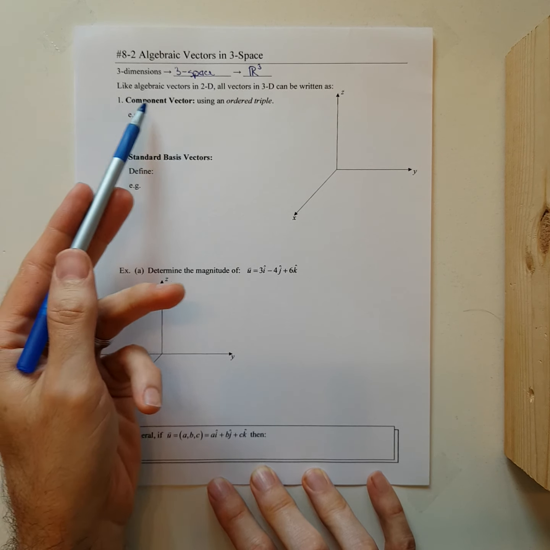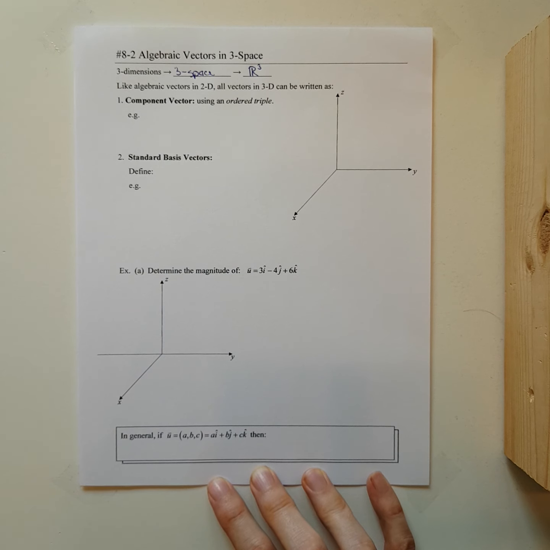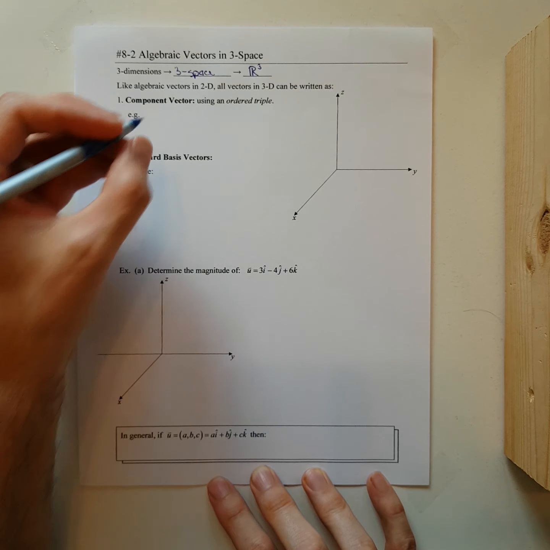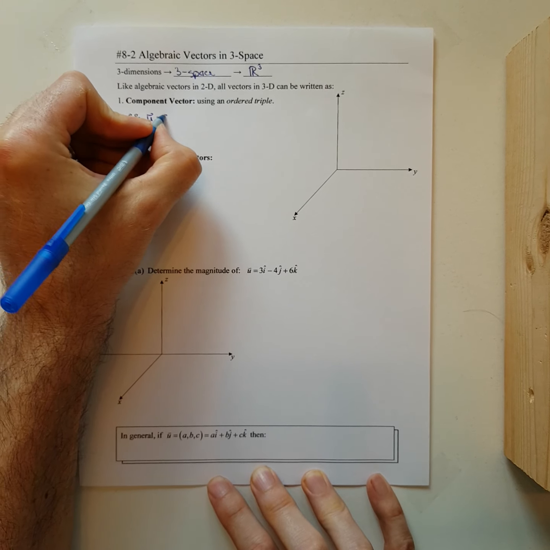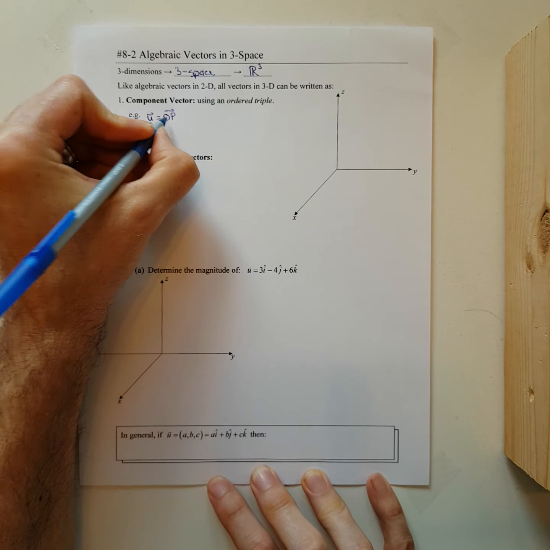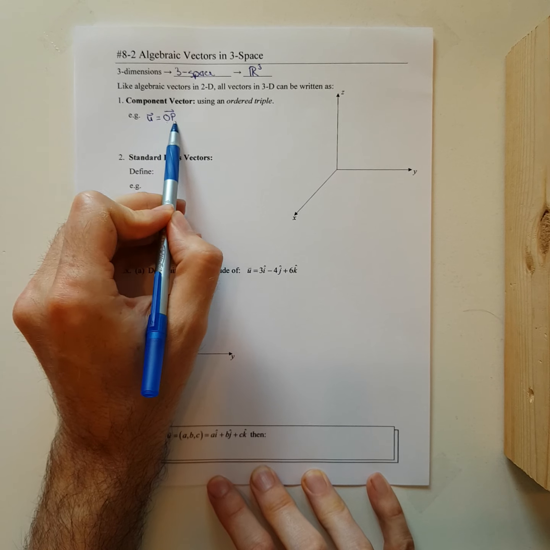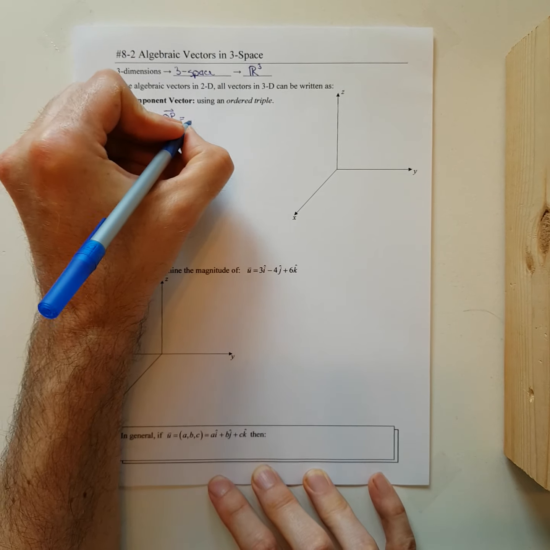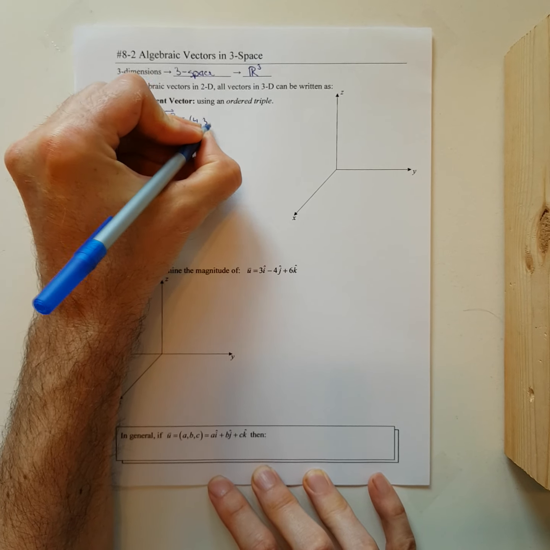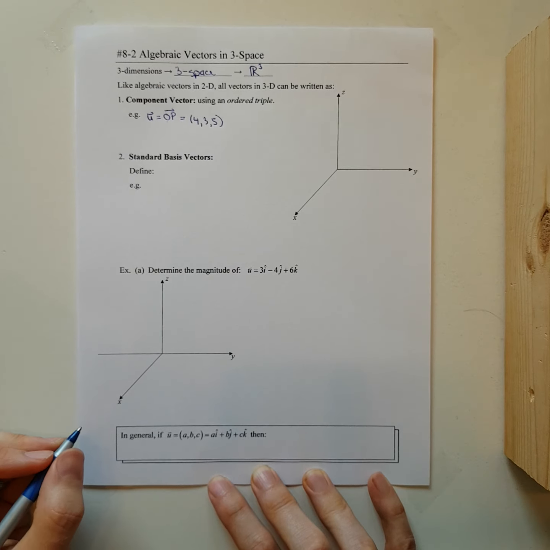So for example, if I wrote this as a component vector, we would use this idea of an ordered triple. If I had, say, vector u, which I could write as a position vector OP from the origin to some point P, and let's say, for example, we had components 4, 3, 5.